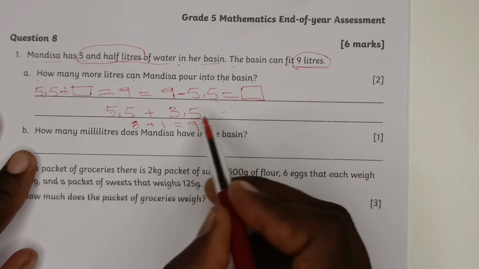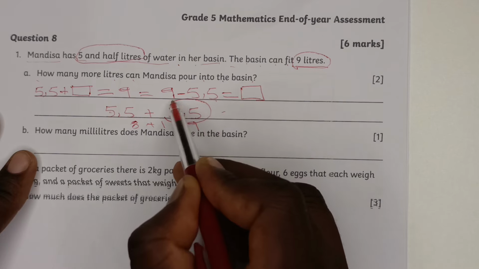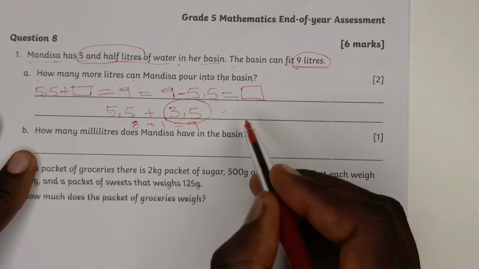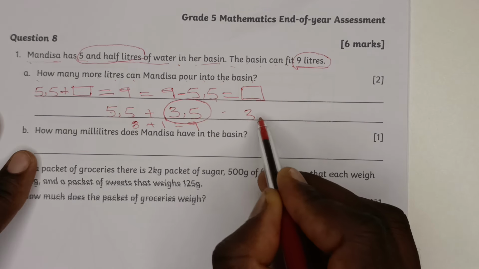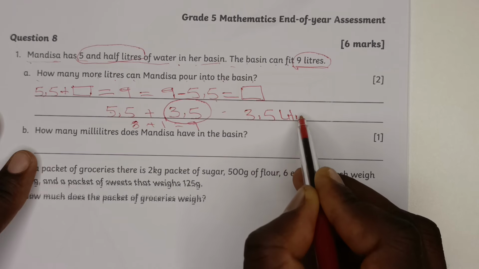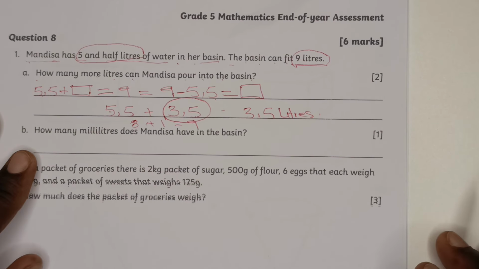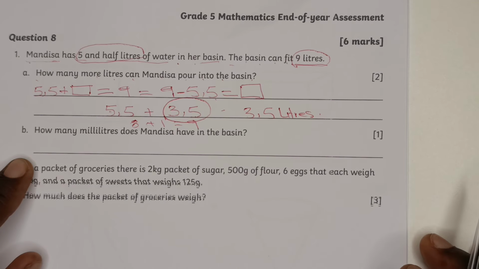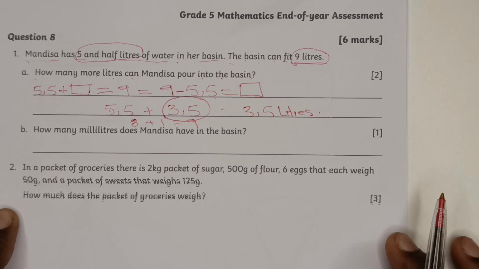So this is correct. So it means Mandisa can still put 3.5 liters.